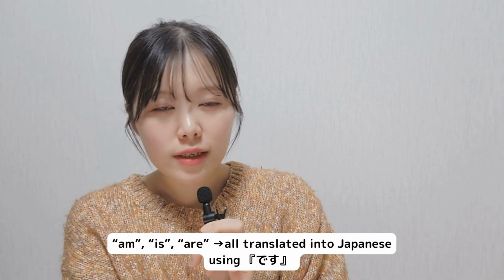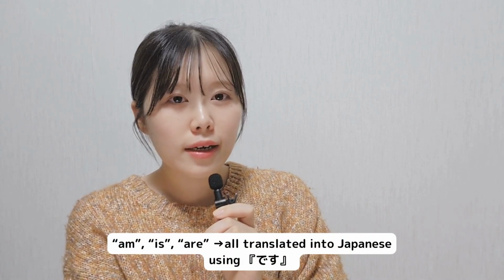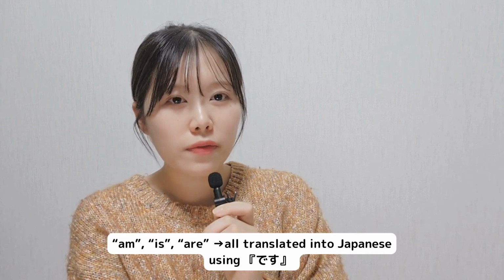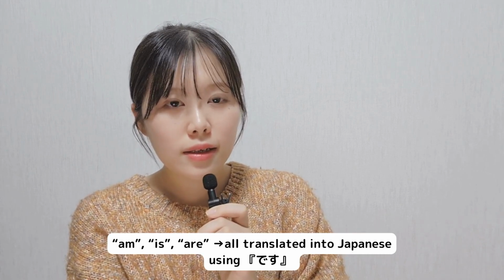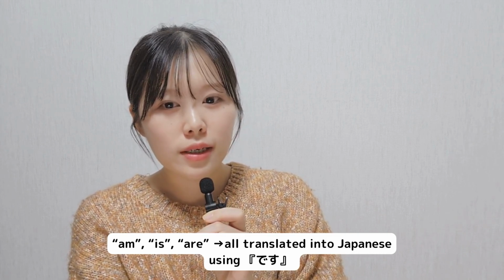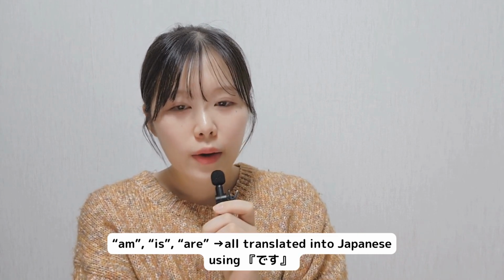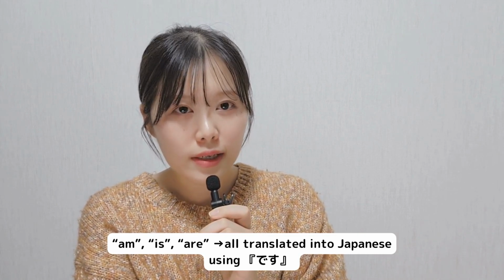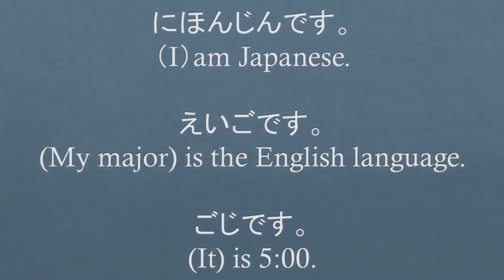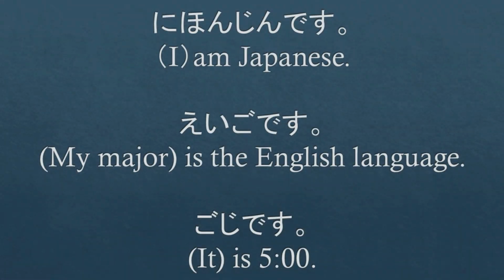I am Japanese. My major is the English language. It is 5. These sentences can all be translated into Japanese without using the word "I" or "this." Okay, please look at the next phrase carefully. 日本人です。I am Japanese. 英語です。My major is the English language. 5時です。It is 5.